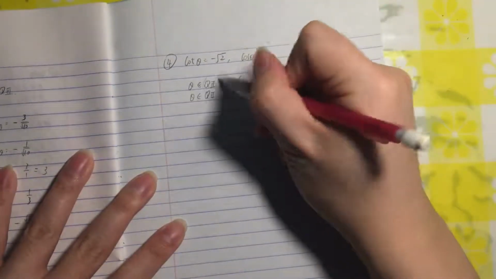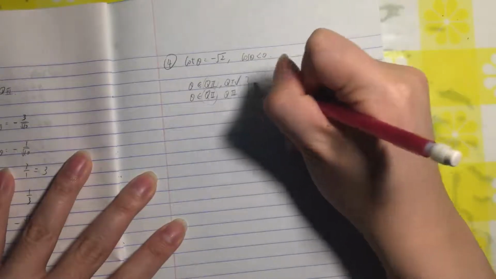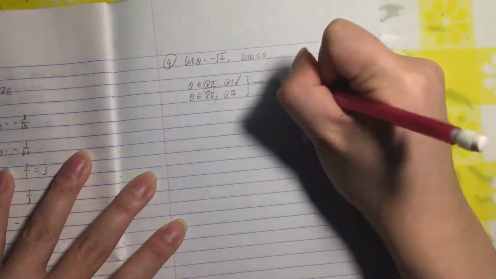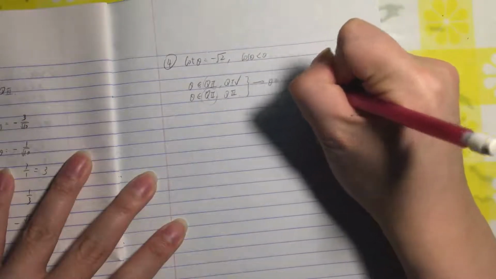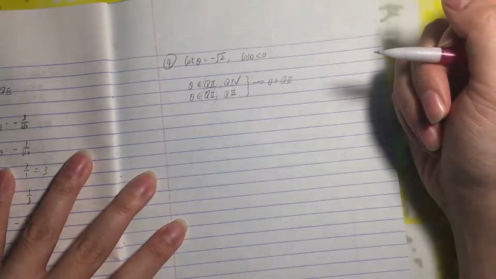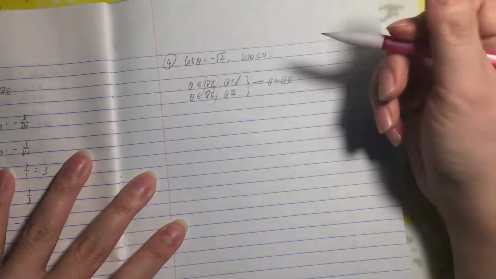And that's the common region. Quadrant 2 is the common region. Based on this information here, we know that theta belongs to quadrant 2. Next, let's draw a triangle using the reference angle.